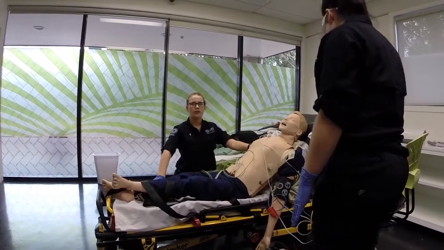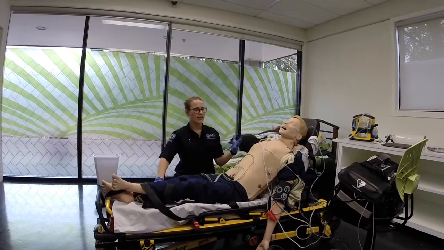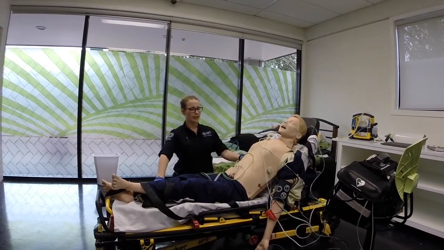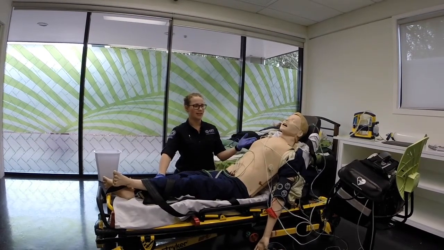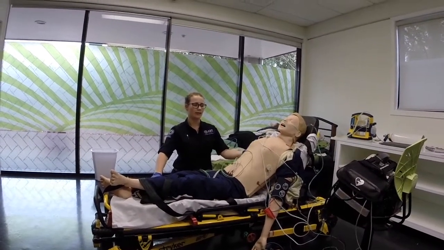Okay, thank you. Some differentials, I can't exclude, but I don't believe that it's an electrolyte imbalance. We can't exclude hyperkalemia due to the ECG changes from a tachyarrhythmia.